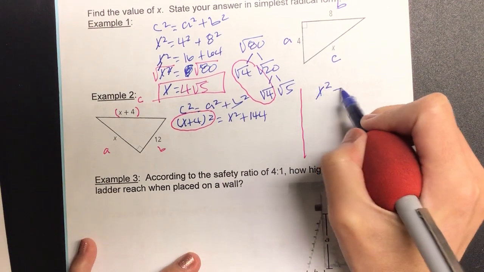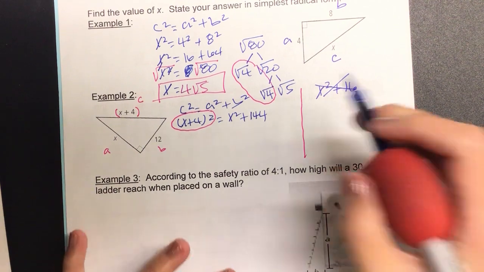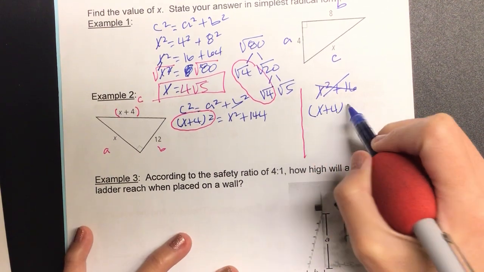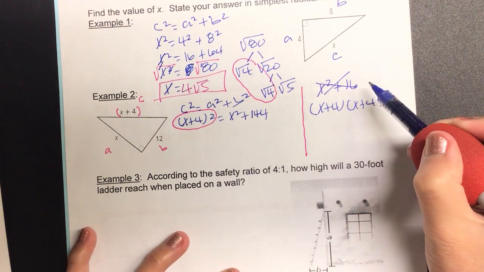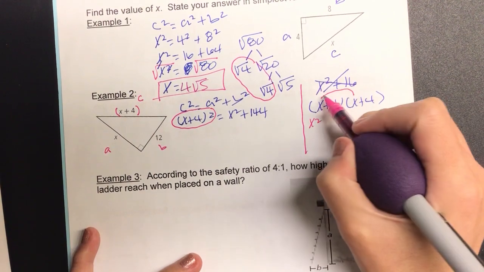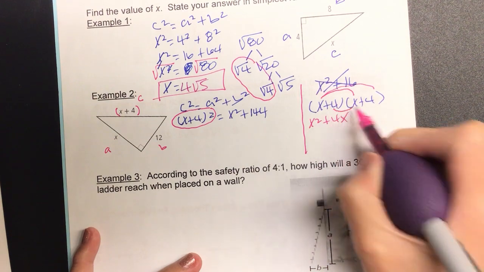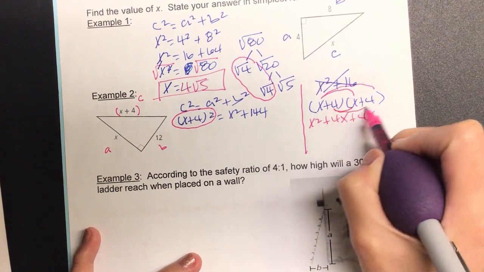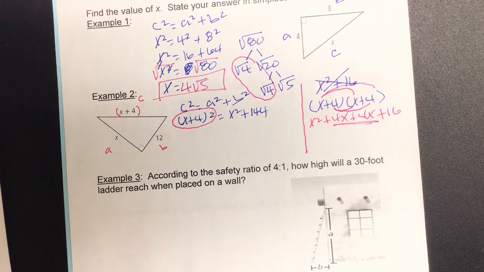Would you agree if I say x squared plus 16? I hope not. That is incorrect. Because when you're squaring something with the whole component, it's happening twice. And by saying x squared plus 16, you're eliminating the middle term. So let's actually do this one. X times x is x squared. X times 4 is 4x. And then my second one, 4 times x is 4x. 4 times 4 is 16. Y'all see how that middle term was completely eliminated by creating a made-up shortcut? Okay, so be really careful.